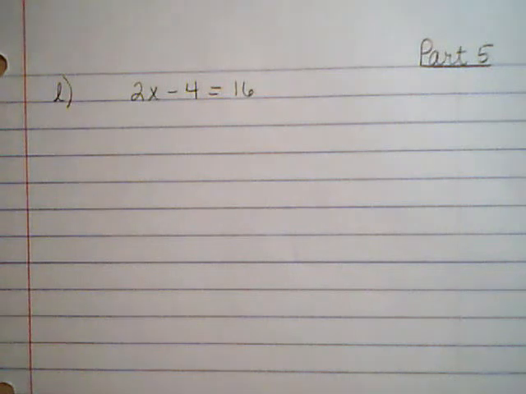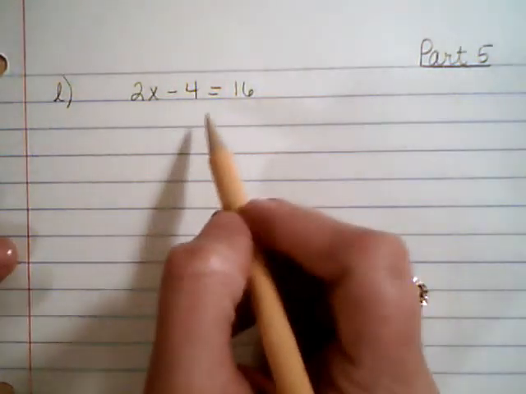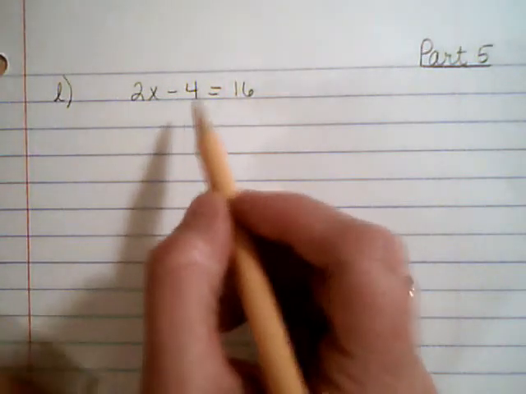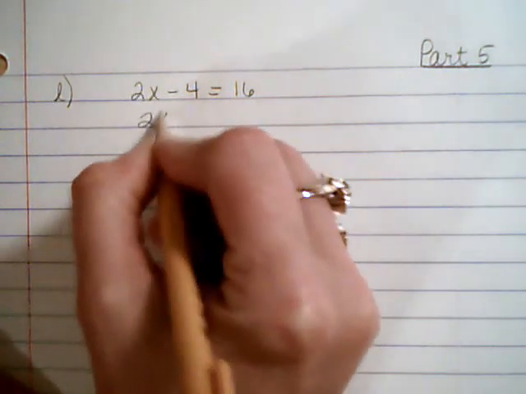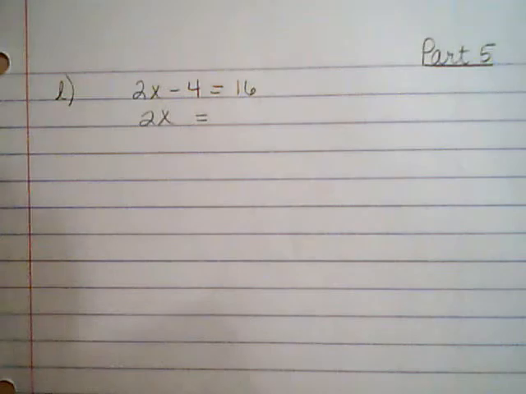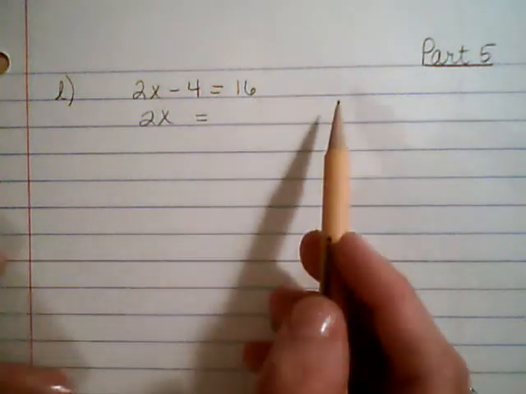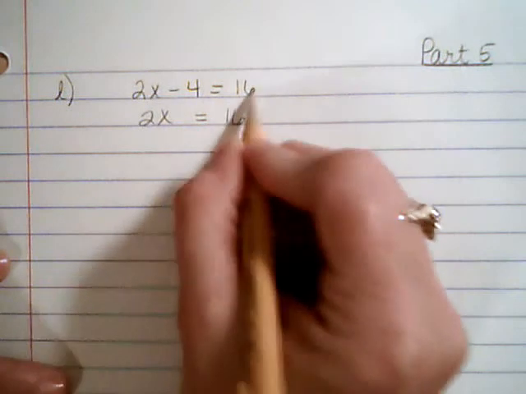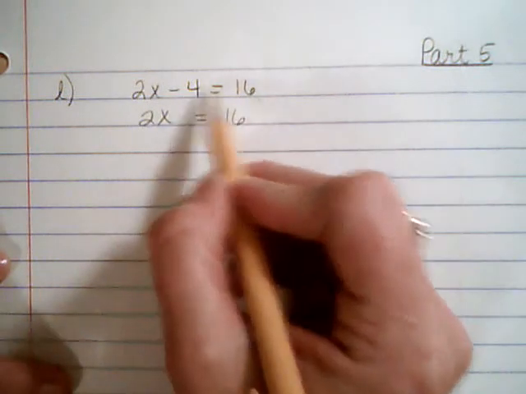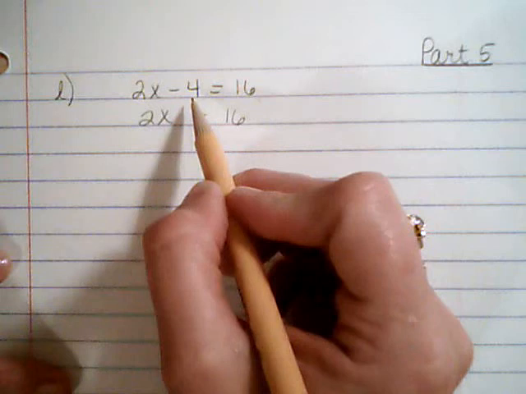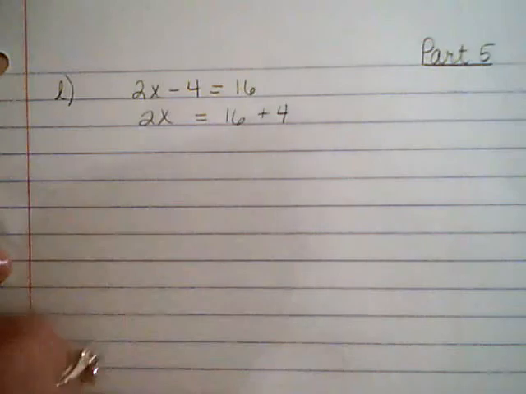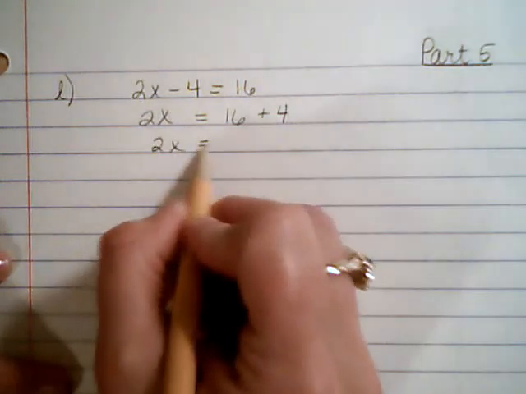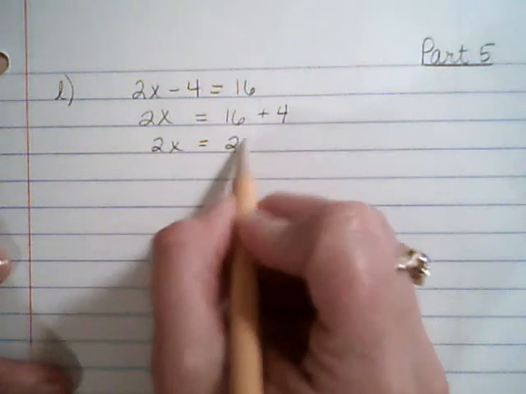Problem L is 2x minus 4 is equal to 16. Now to solve this one, we're still going to use our same properties. We only have one variable term, the 2x, so we're going to keep that on the left side of the equal sign. Move all the numbers to the right, so we have a 16 already here. Move the 4 over. Since it was a negative here, when I move it over, it's going to be a positive. So that would give me 2x equals 16 plus 4 would be 20.